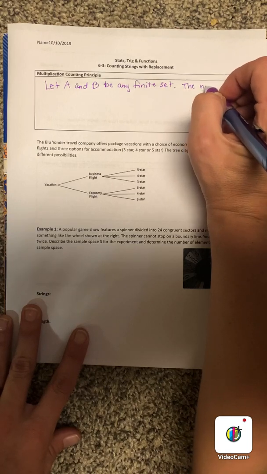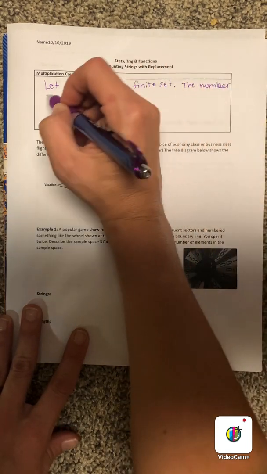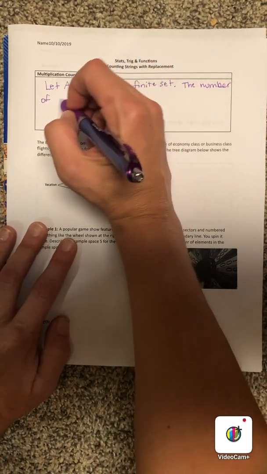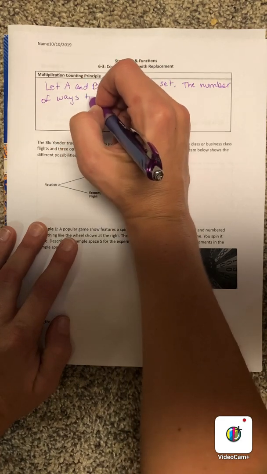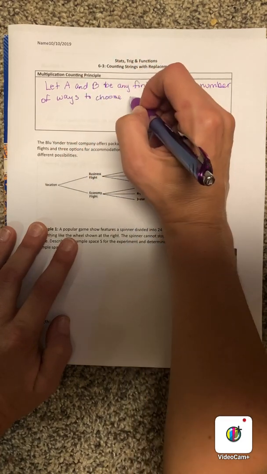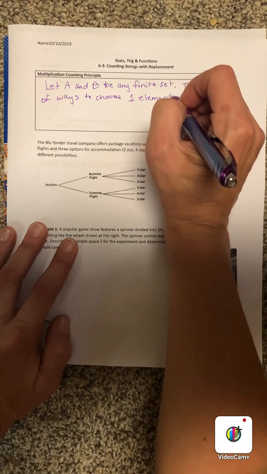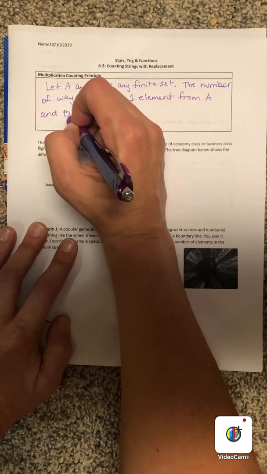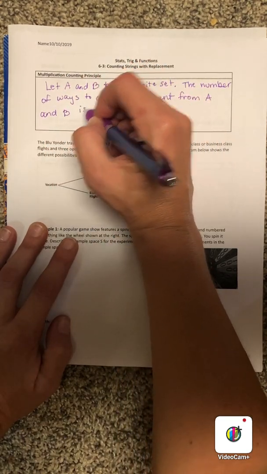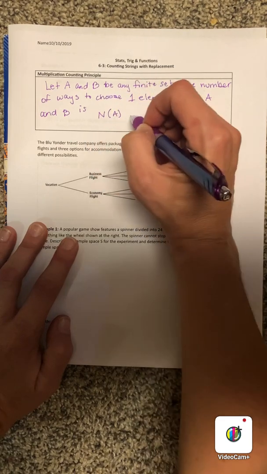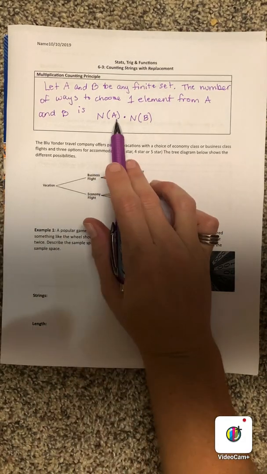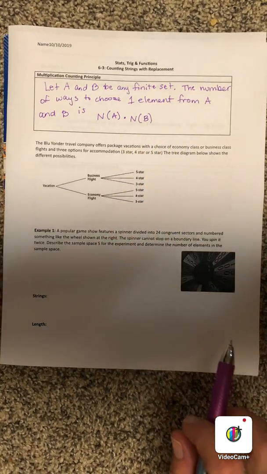The number of ways to choose one element from A and B is the number of elements in A times the number of elements in B. So you're multiplying however many outcomes there are in A times the number of outcomes there are in B. So it's a pretty easy concept.